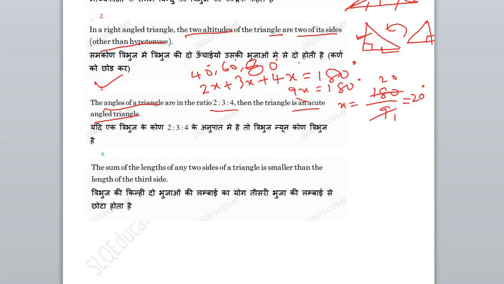So all these are less than 90 degrees. Each one is less than 90. So this is called an acute angle triangle. So the third one is also a correct one. Now the fourth one: the sum of the lengths of any two sides of a triangle is smaller is given.